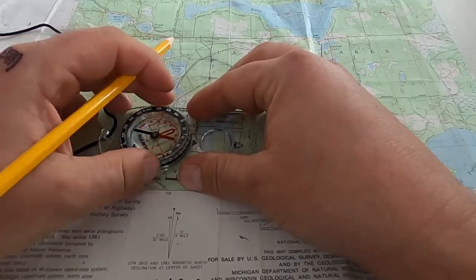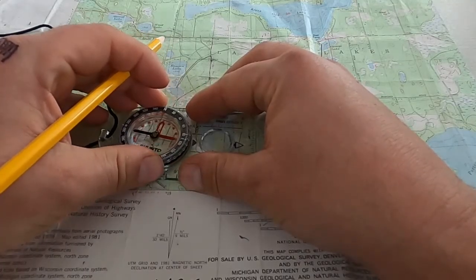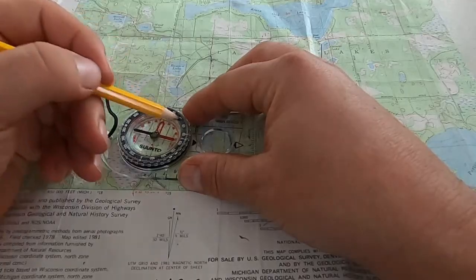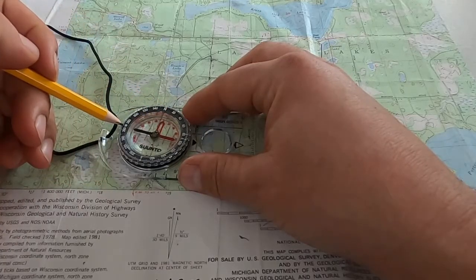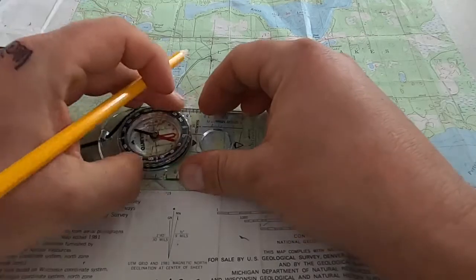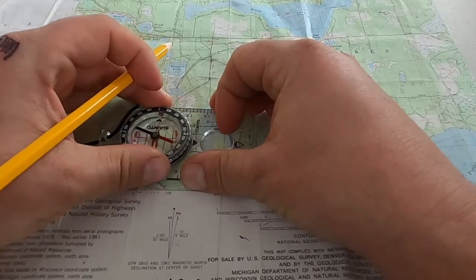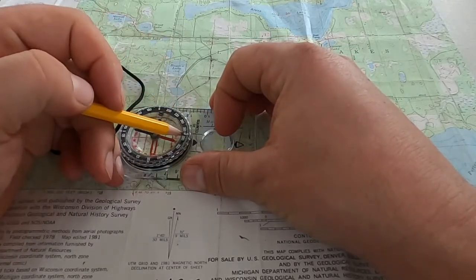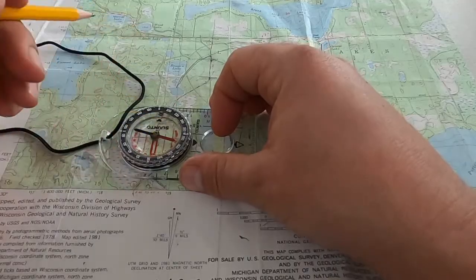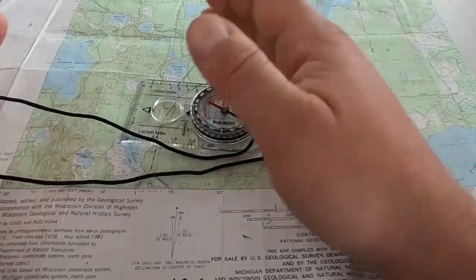So, again, if you're at 80 degrees, instead of adding and subtracting 180, that's 100, that's exactly west. So then I turn my bezel to the direction of arrow, to the direction that I need to go, which is exactly west. And then I go in that direction.